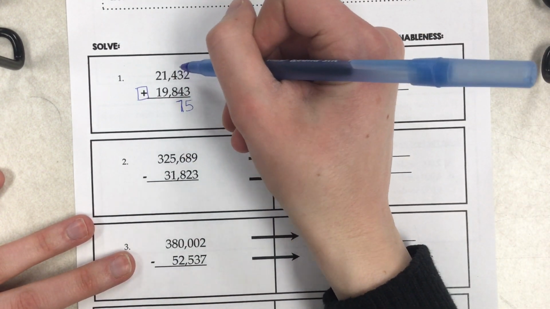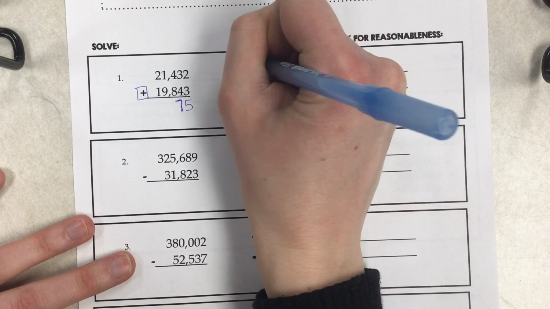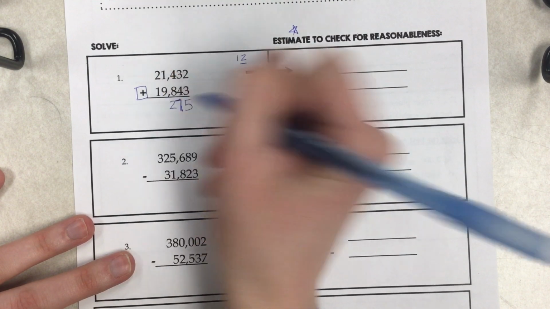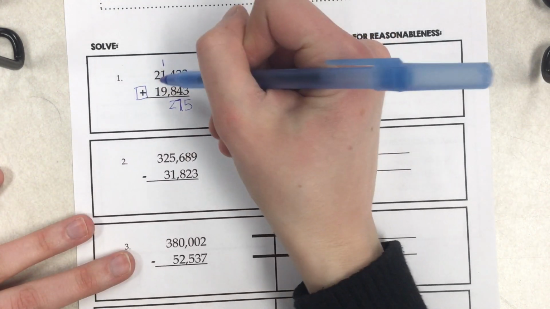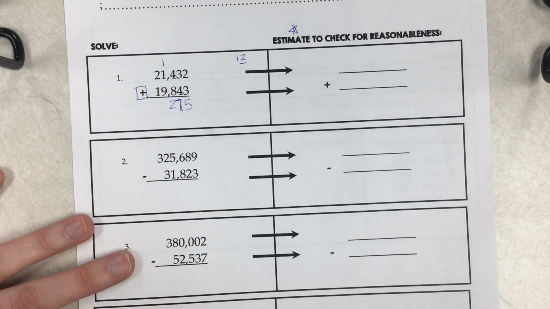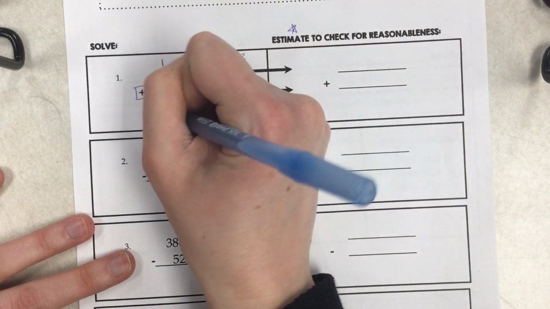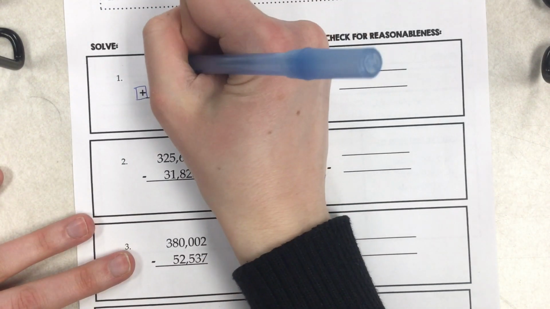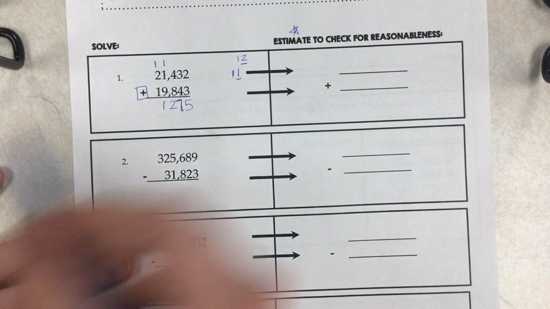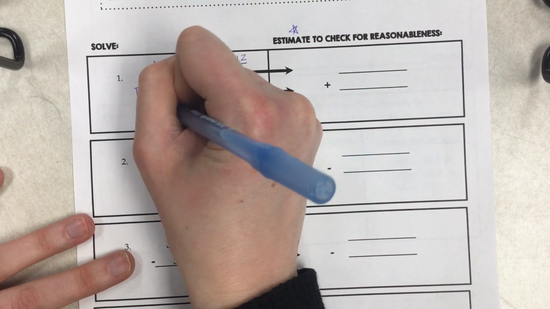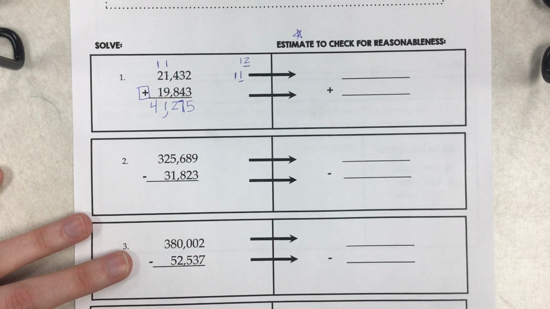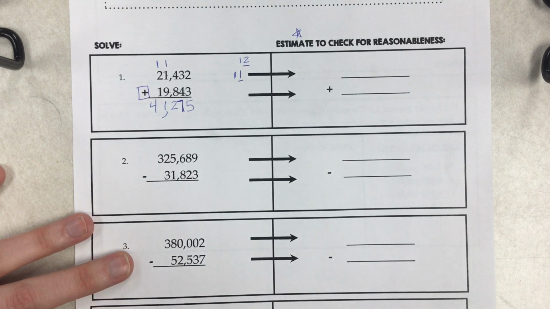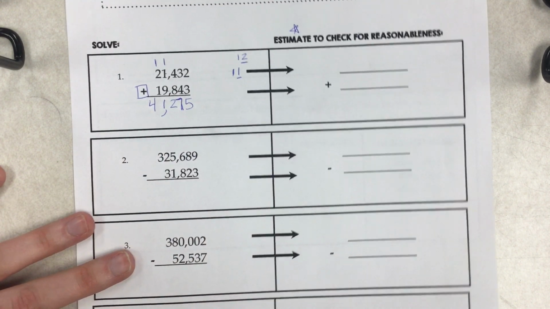Hundreds place, 4 plus 8, that equals 12. So the number 12 looks like this. 2 is going to go in my hundred spot right here, and I'm going to regroup the 1 over to the thousands place. Then I can add the thousands place. 1 plus 9 is 10, plus 1 more is 11. So 11 looks like this. I'm going to put this one in the thousands place and regroup my other one to the 10,000s place. And then I add 2 plus 1 is 3, plus 1 more is 4. Put in your comma, 1, 2, 3, kick, and I get 41,275. To make sure that's correct, double check that on your calculator by typing in these 2 numbers and making sure you get that answer. So that's the first step.